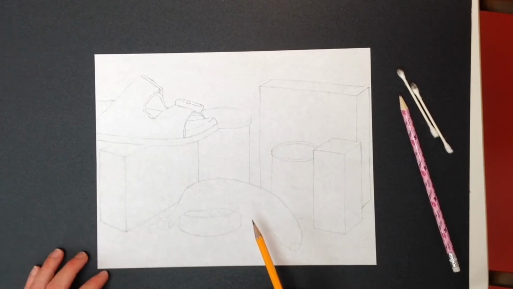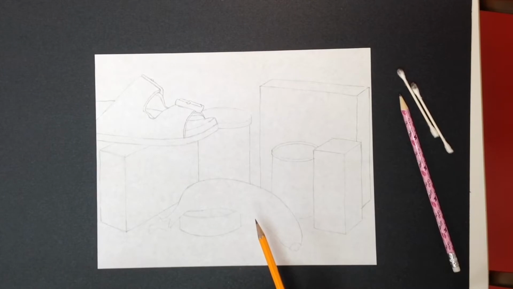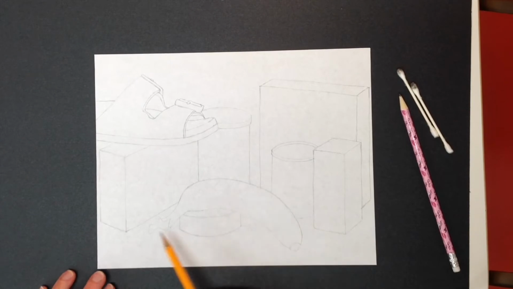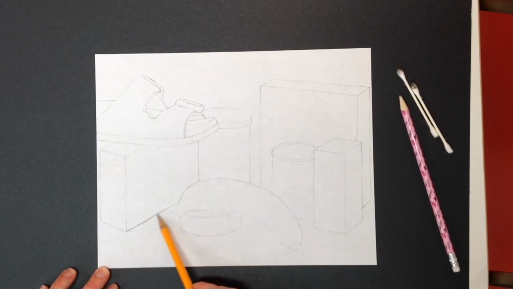The first thing I'm going to look for is really dark areas. Now, there's not a lot of those in my still life. That might be kind of surprising to you, but there's not a ton of really dark areas. So I'm going to take a little bit of time to just add the really dark areas to my drawing. I'm seeing some dark areas underneath some of my objects.